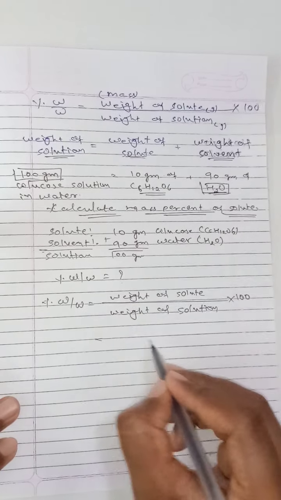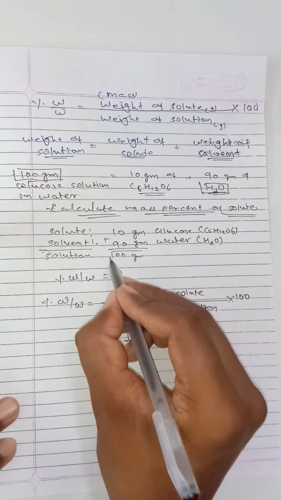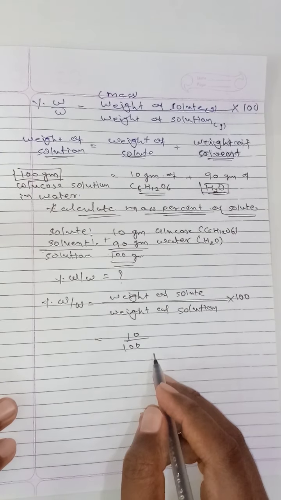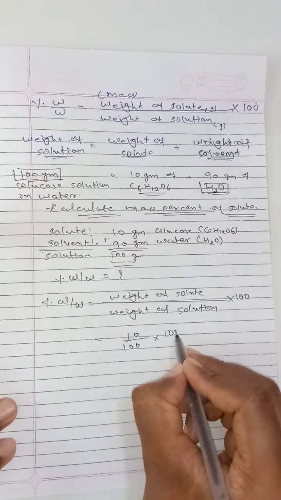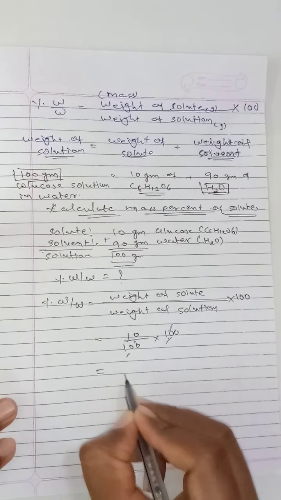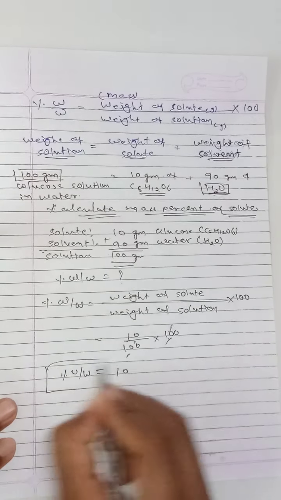Weight of solute is 10 gram divided by total weight of solution, 100 gram, multiply by 100. This 100 will be cancelled out and our percentage will be 10%.